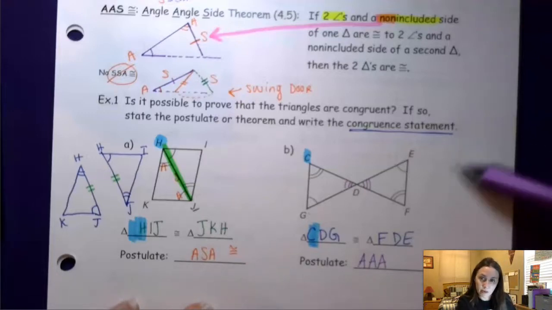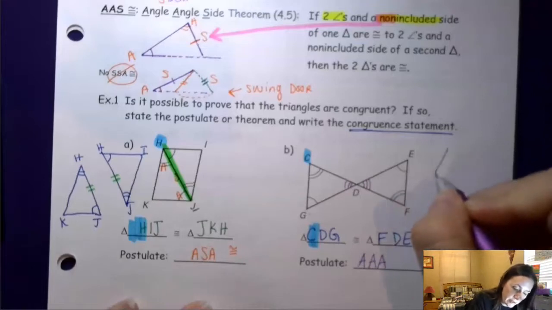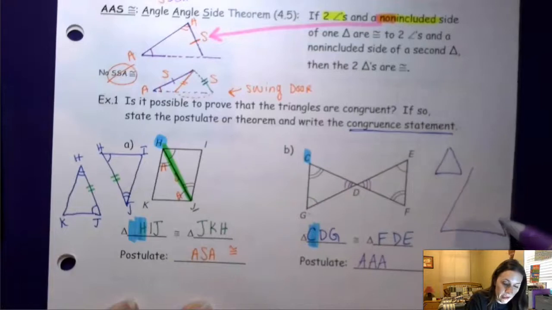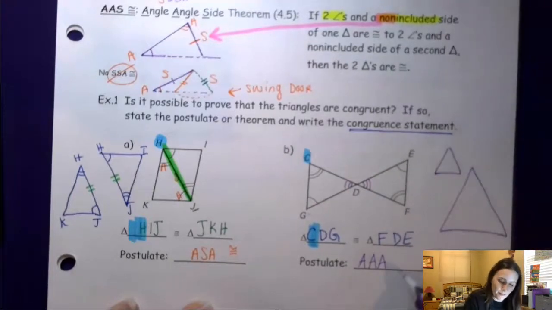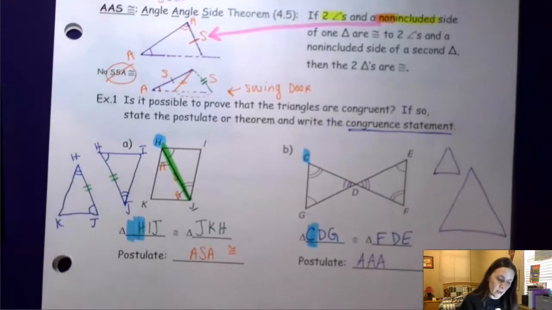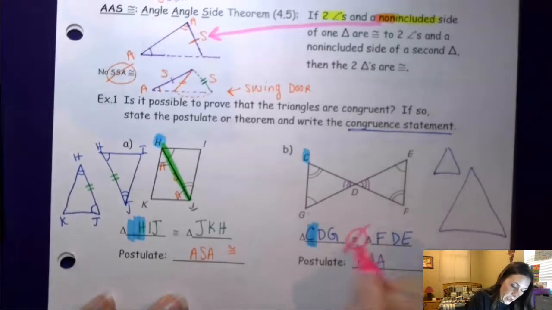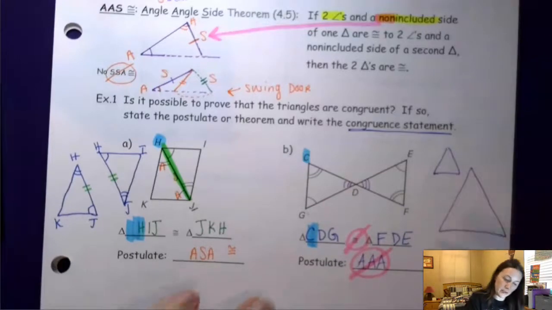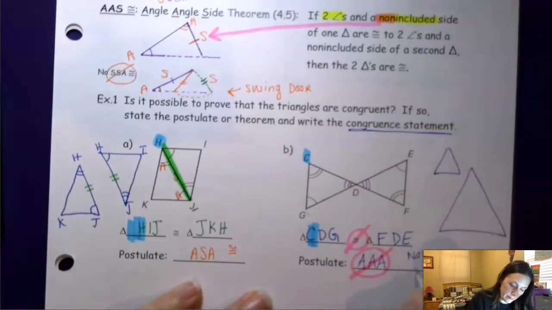Last year I drew the triangles right here. I would have drawn a triangle here to show the 3 angles, and then a bigger one where the angles are congruent, they're all 60, but this is not possible. So really you're going to tell me not congruent because that doesn't work. So this one would be not possible.